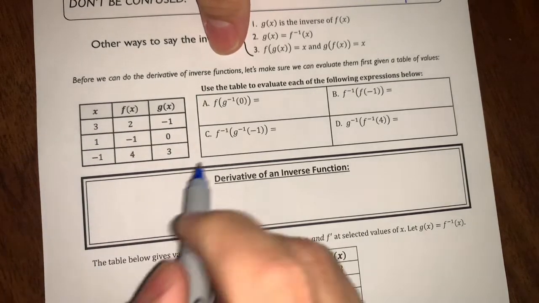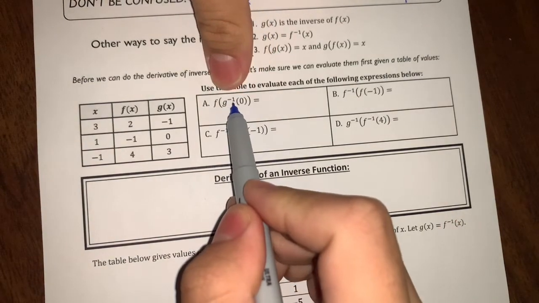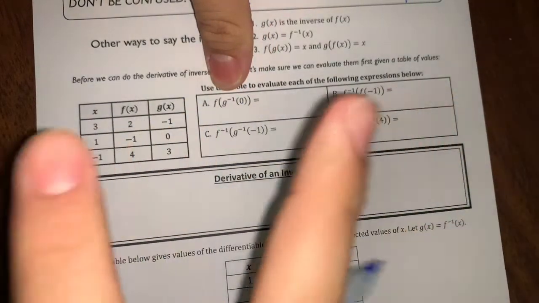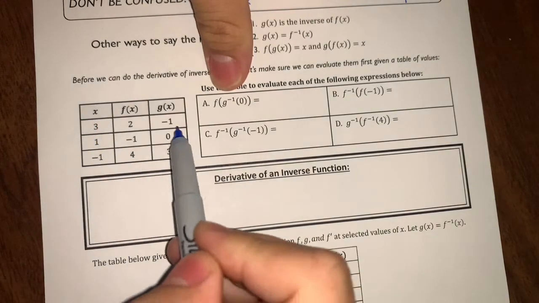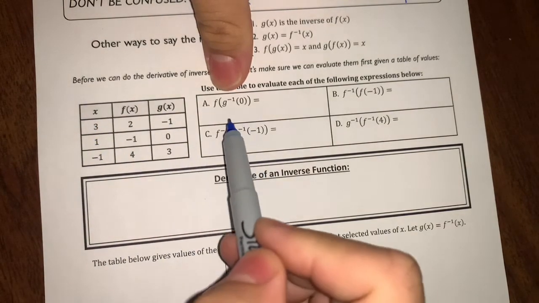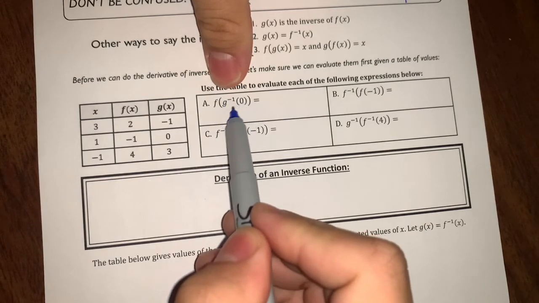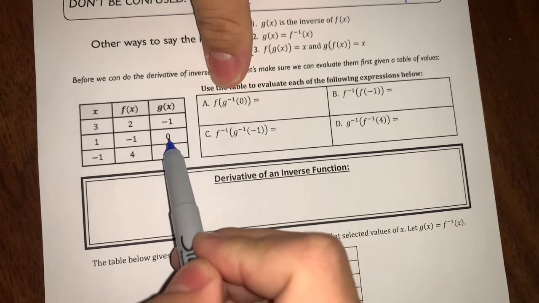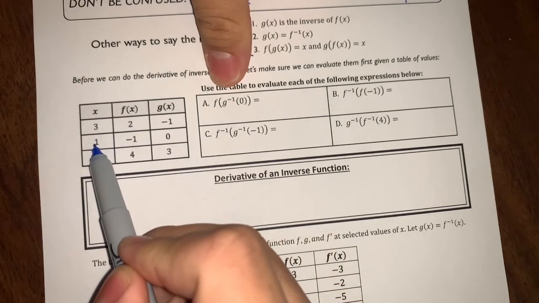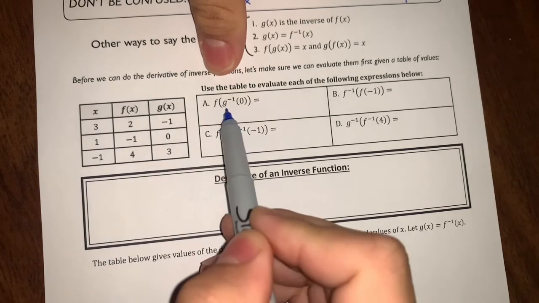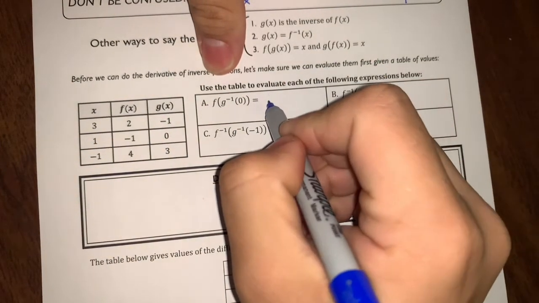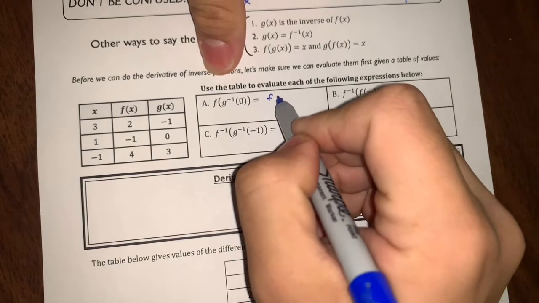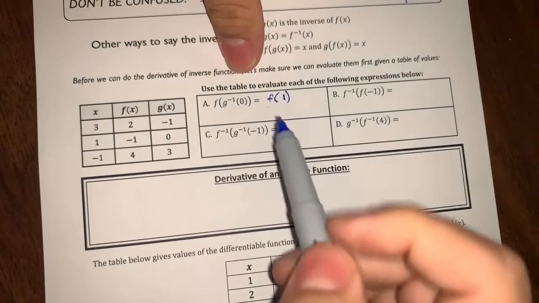Whenever you're looking at g inverse, though, you have to remember you're swapping the x and the y. So you're not starting at the x column, you're looking at the y column now. For g inverse of 0, I look at my y column where y is 0, and the corresponding x column value is my answer. So with a y of 0, my x is 1, so the answer is 1.